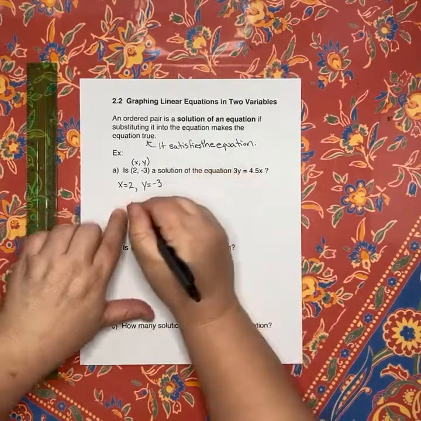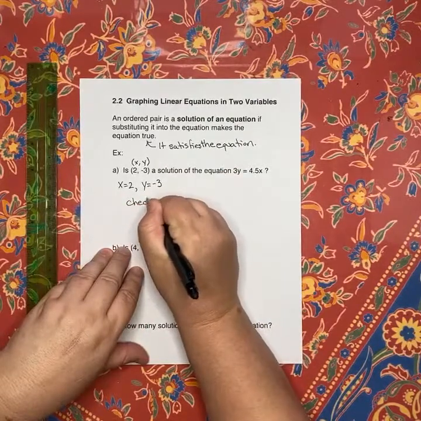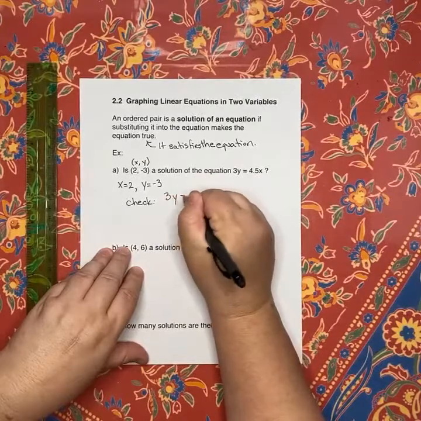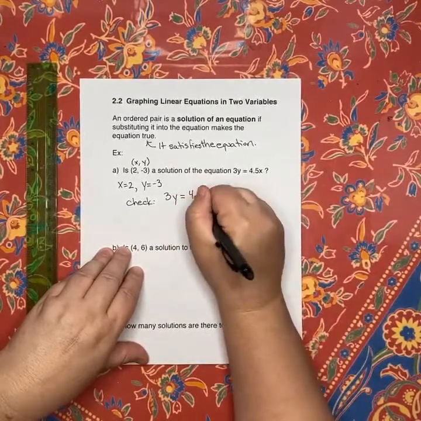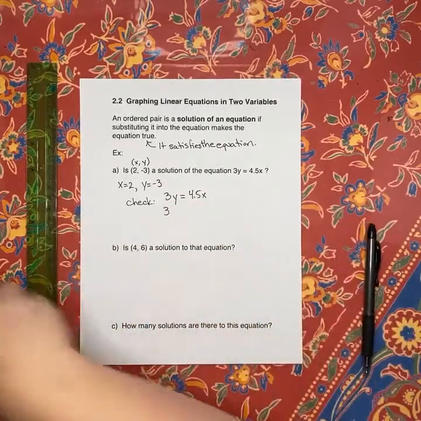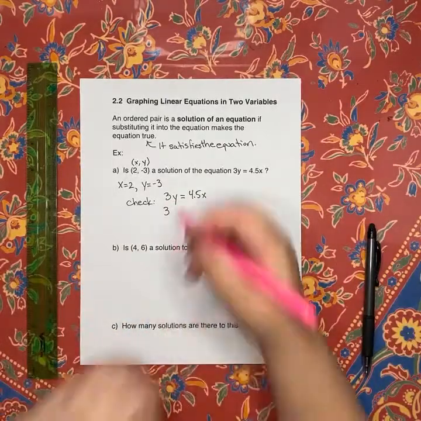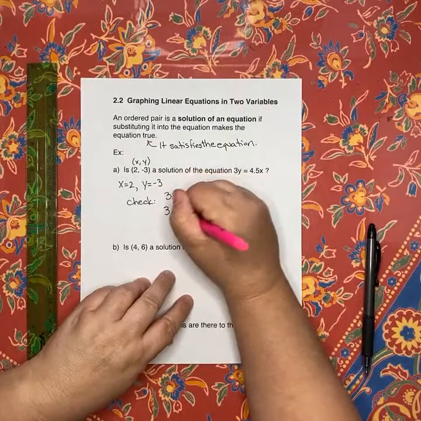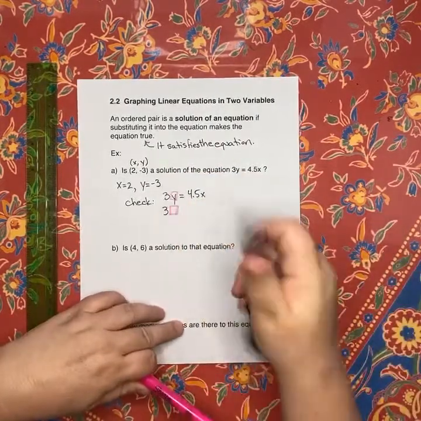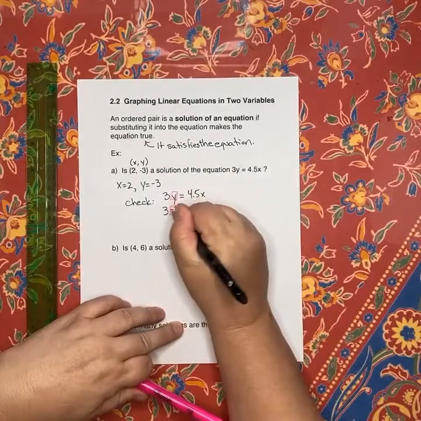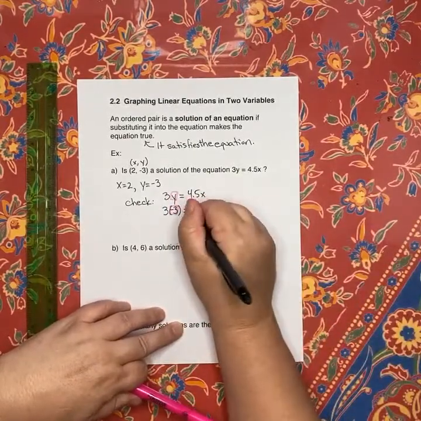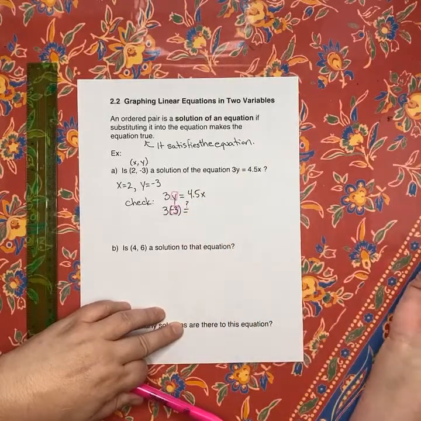So let's do what we call checking. I've got 3y equals 4.5x. In place of the y, I'm going to put in my -3 multiplied, with a question mark there because we're not sure.